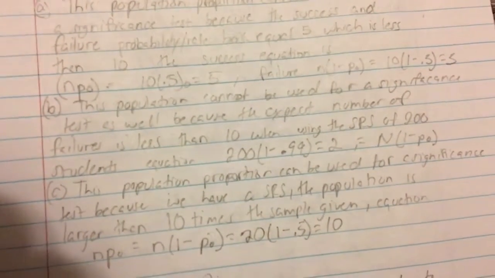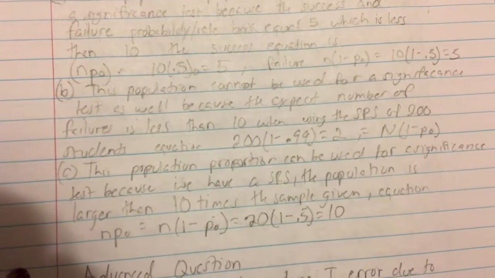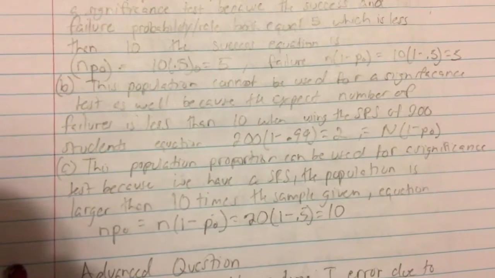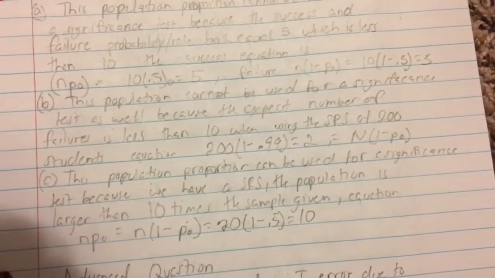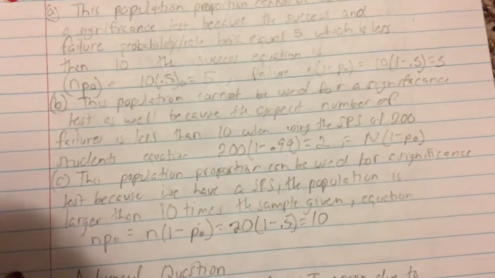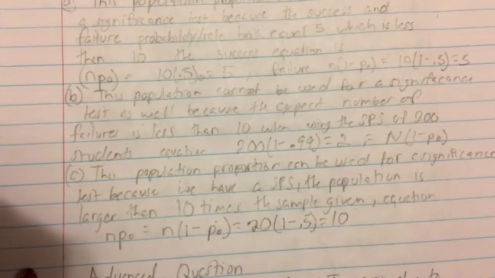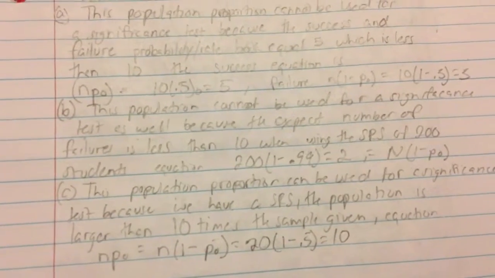So my response was, the population proportion cannot be used for a significance test as well, because the expected number of failures is less than 10 when using the simple random sample of 200 students. My equation was n times (1 minus p sub 0), and when I plug in my numbers, 200 times (1 minus 0.99) gives me 2, which is again less than 10.